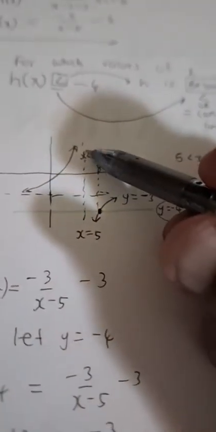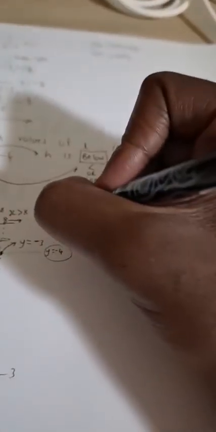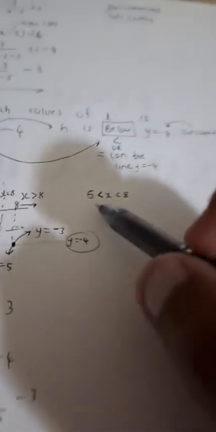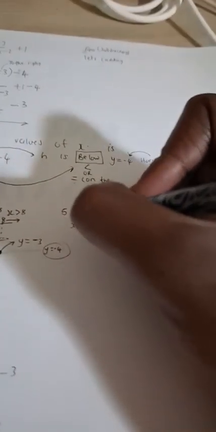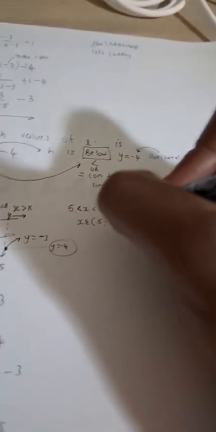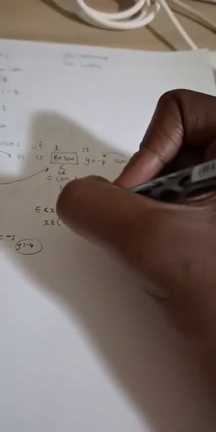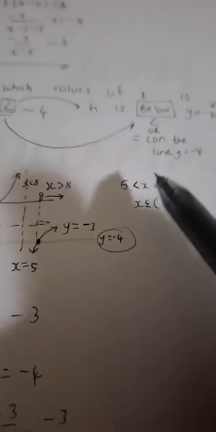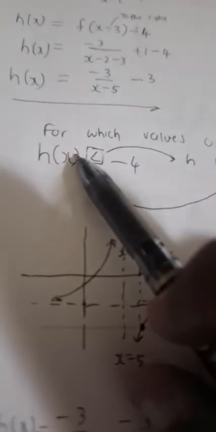Remember, the function does not exist exactly at 5, so we have to be careful and say we are not including 5, but rather between 5 and 8. If you're writing it in interval notation, then you are writing it this way.